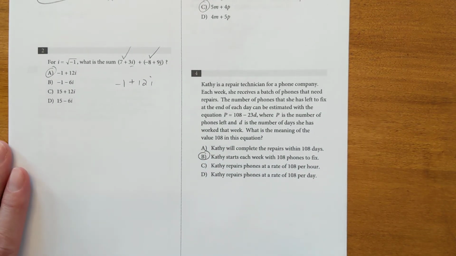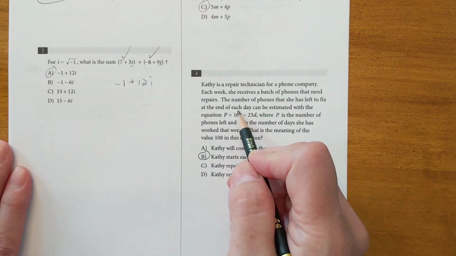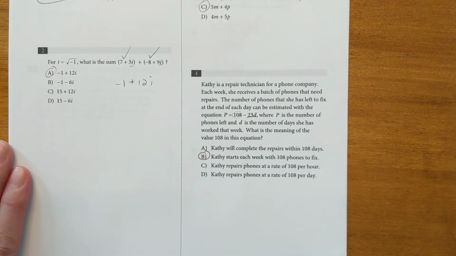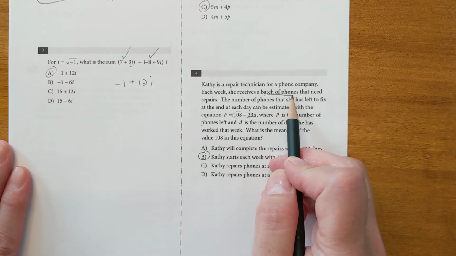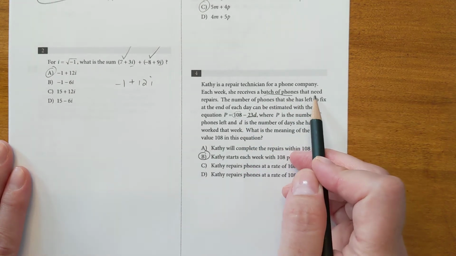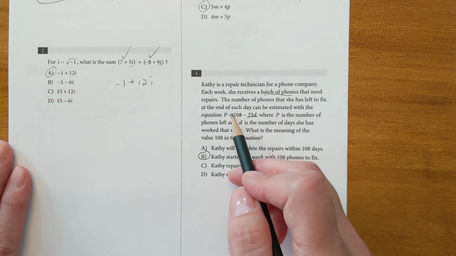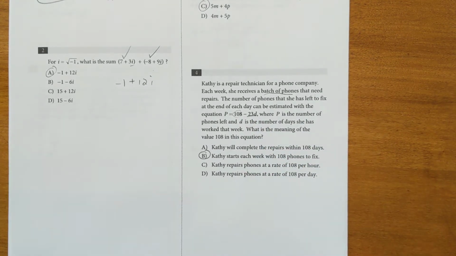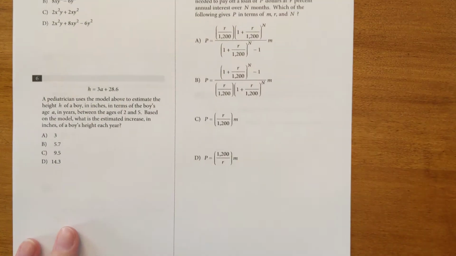So Kathy started off each week with 108 phones, and every day she fixes 23 of the phones. She received a batch of phones, which was 108, that needed fixed, and then she had to fix so many. So apparently she can fix 23 in a day. So 23 represents how many that she fixes each day. Number 5.